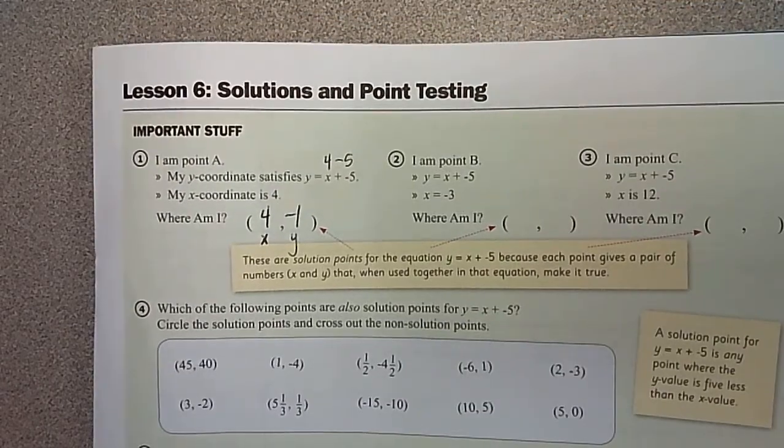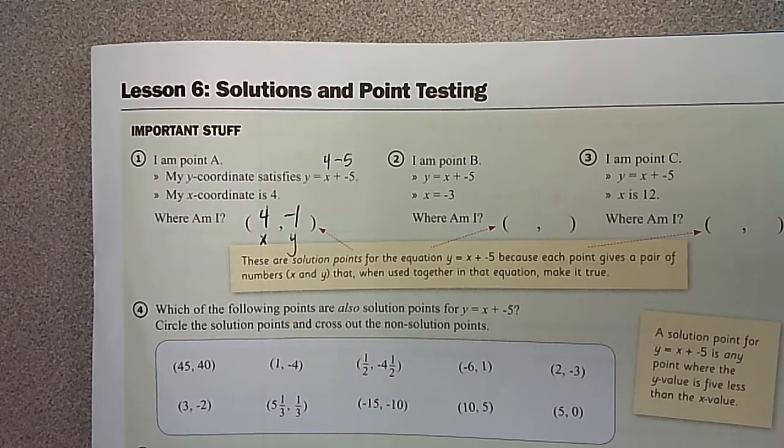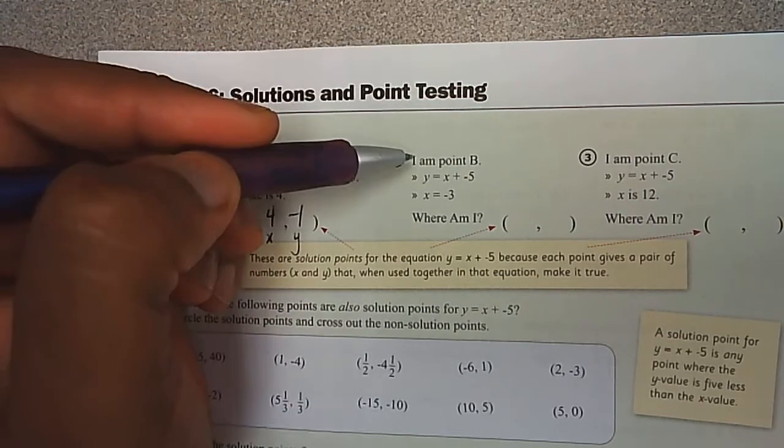So go ahead and try number 2. Pause me. Let's get it. All right.